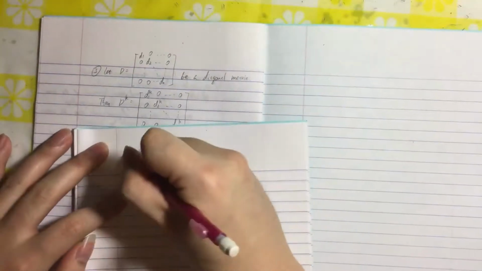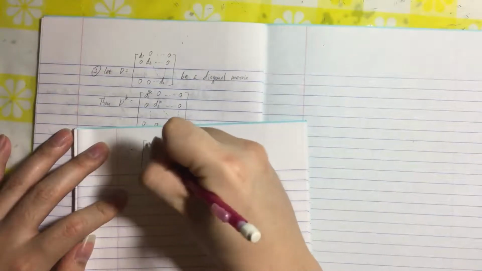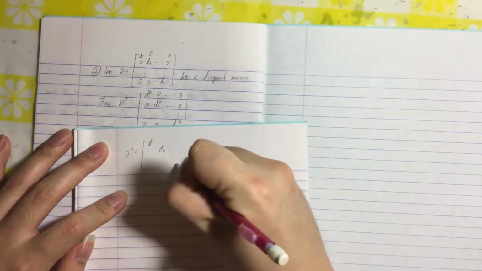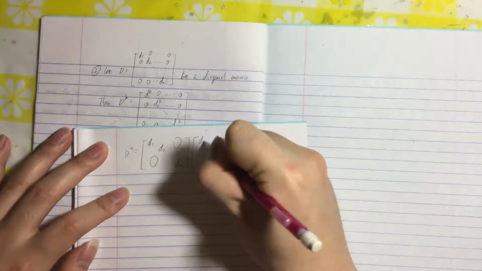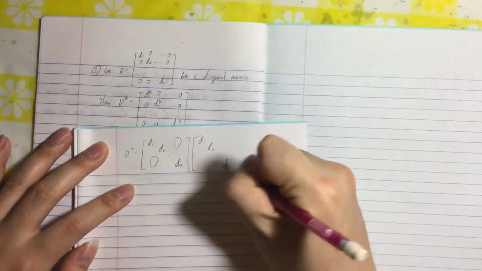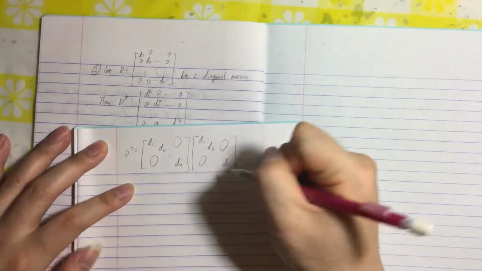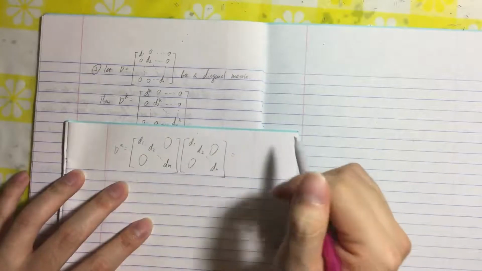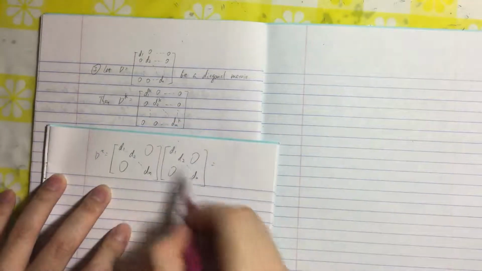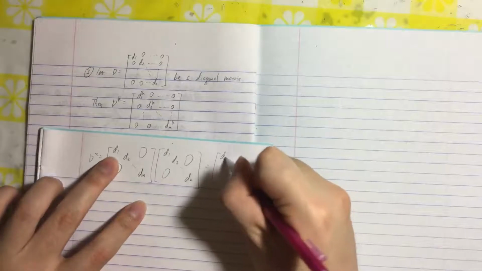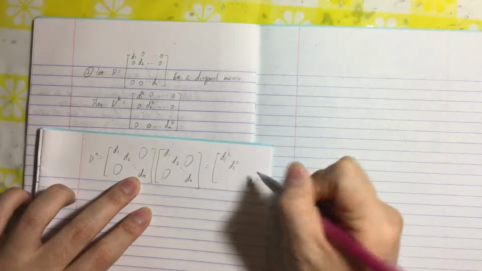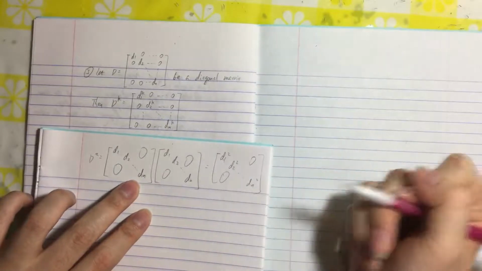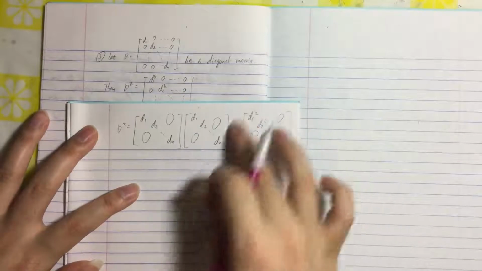We know that for D squared, we have D times D itself. When we multiply this diagonal matrix, we multiply the corresponding entries in the main diagonal. I get D1 squared, D2 squared, Dn squared, and the rest are zeros. This is again a diagonal matrix.